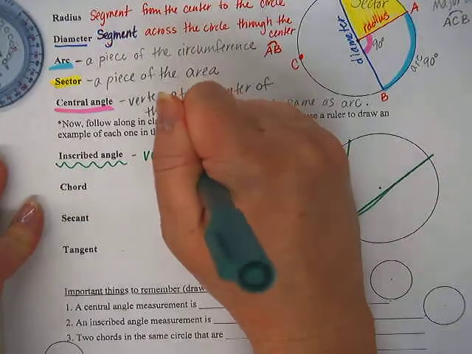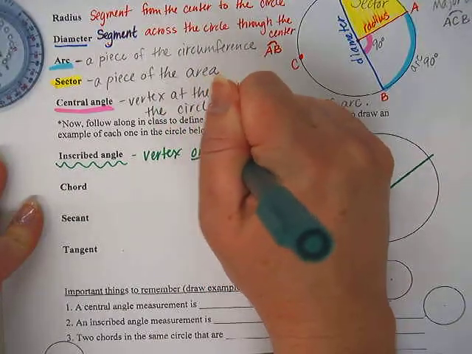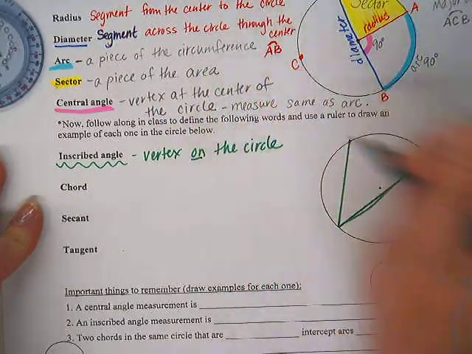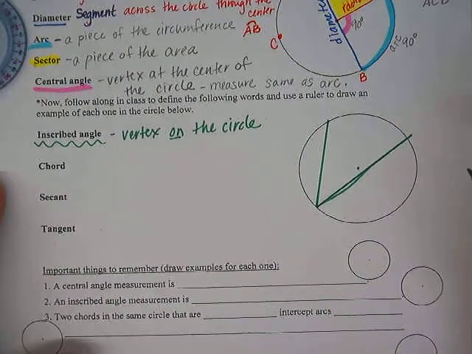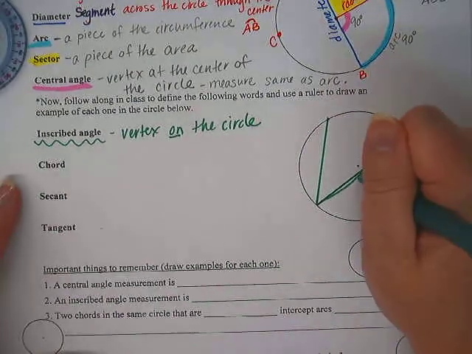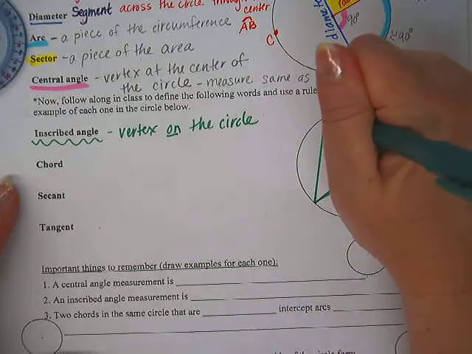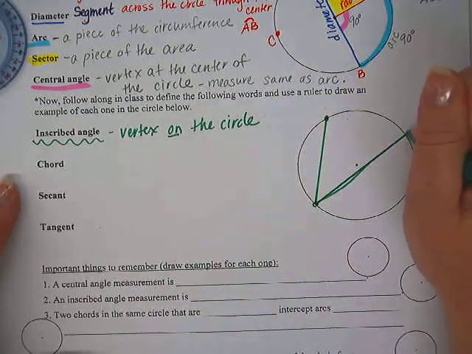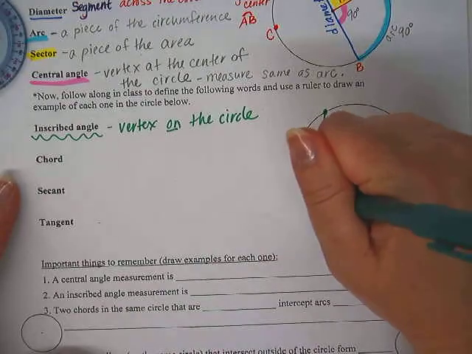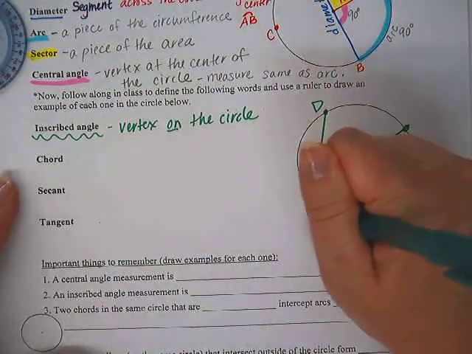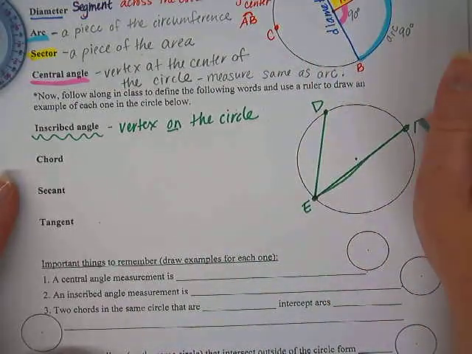Okay. An inscribed angle has its vertex on the circle instead of at the center. So here's an example of an inscribed angle. I messed up as I was drawing it.